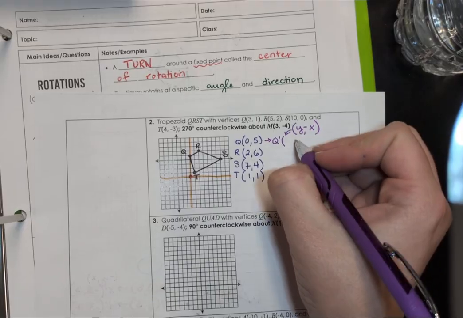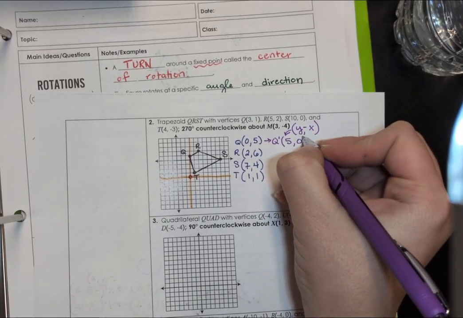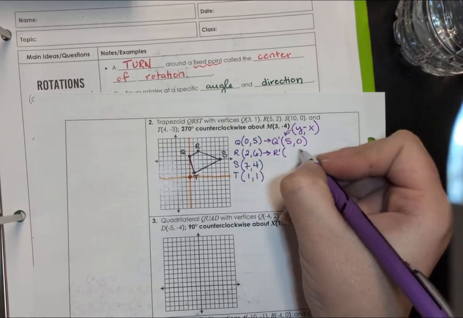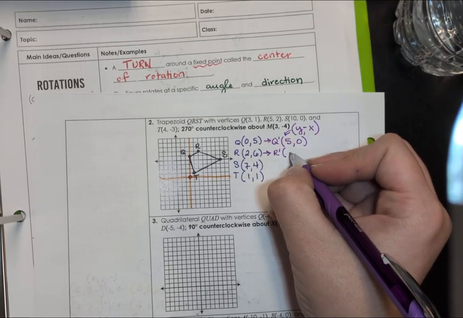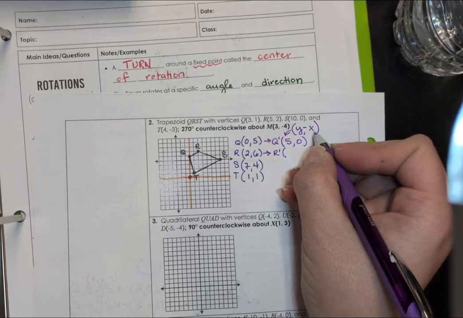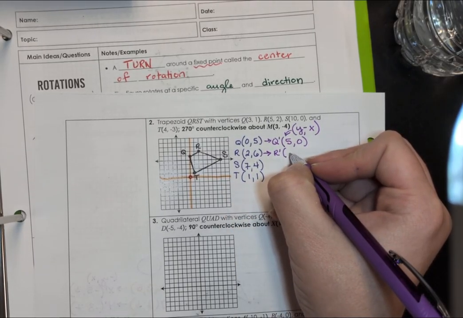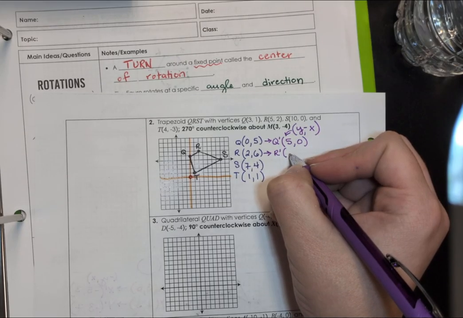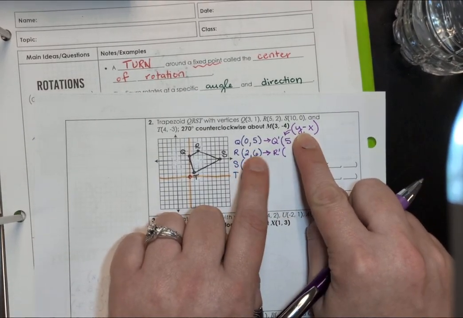Where is Q prime at? For (y, negative x), so 5, 0. Good. Alright, Blake, where is R prime at? If you're using this (y, negative x) rule, use this rule with this coordinate. So Blake, look what I have on the board. Which one of these is the y coordinate?